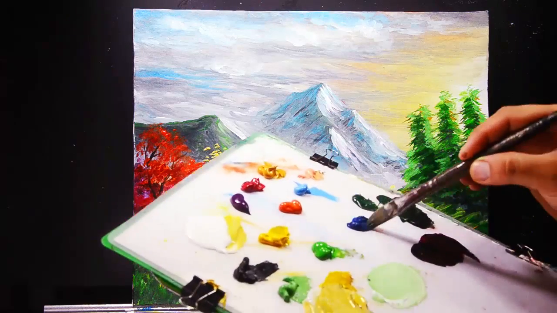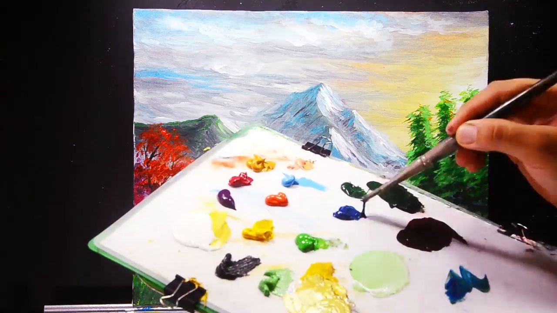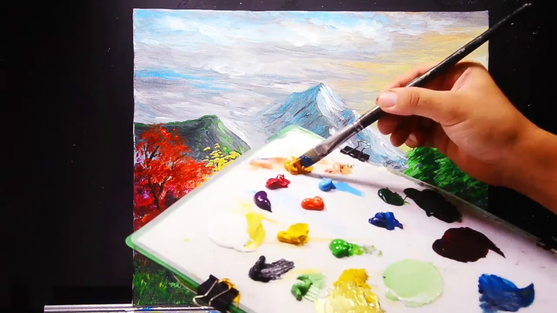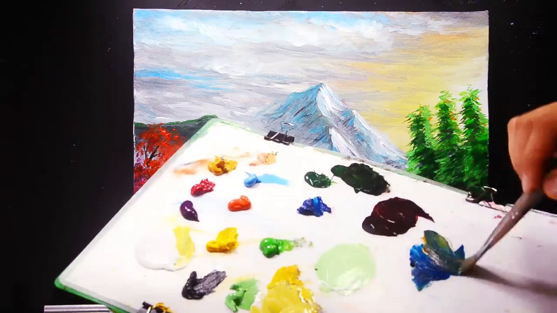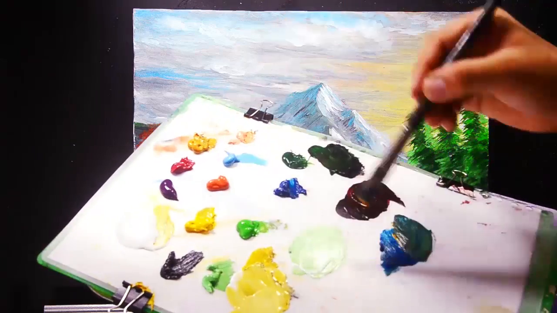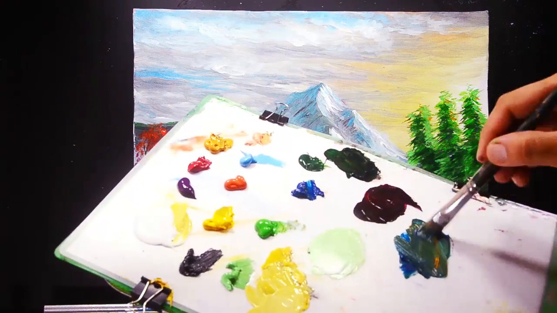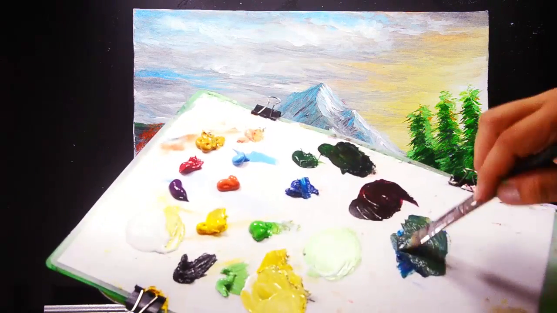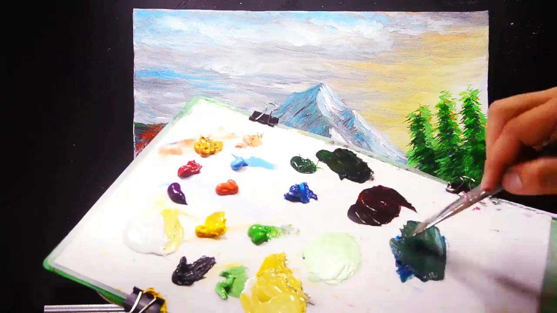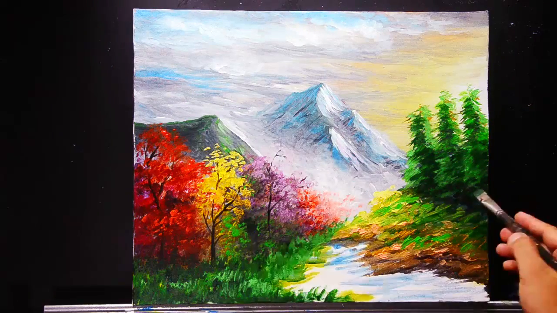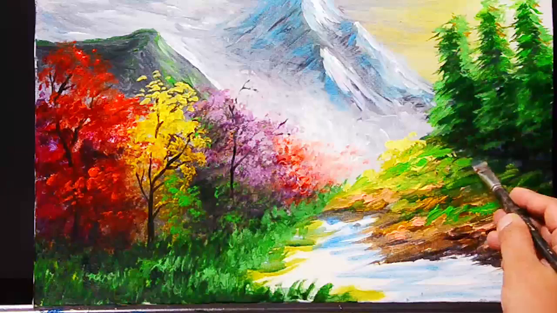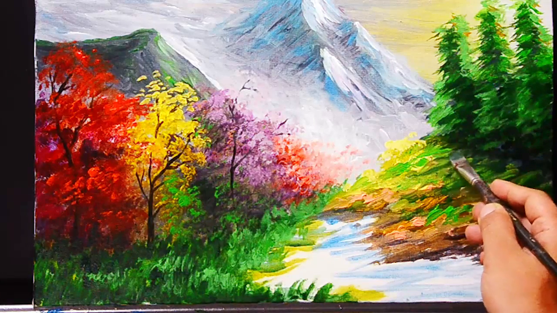Then I'm gonna mix the color of thalo blue and also the rushina color. Just mix this color, rushina and the thalo blue, to create the more dark green color to this area for the shading.